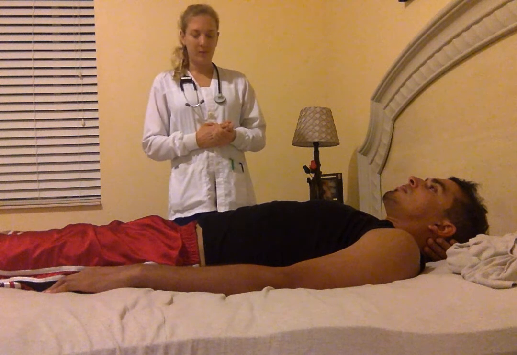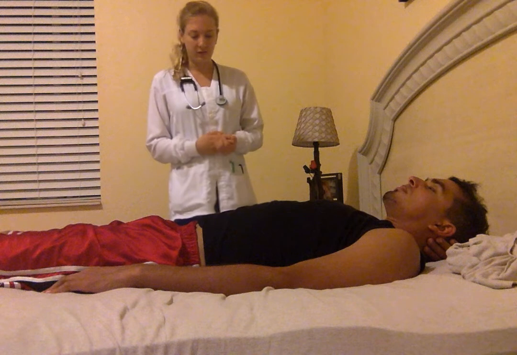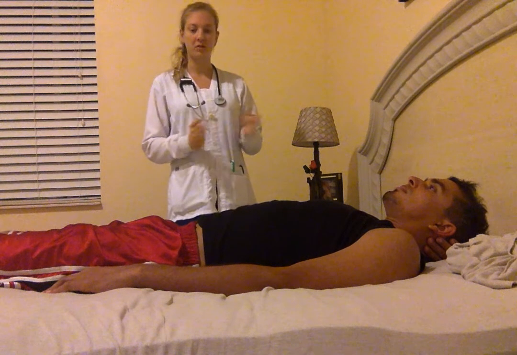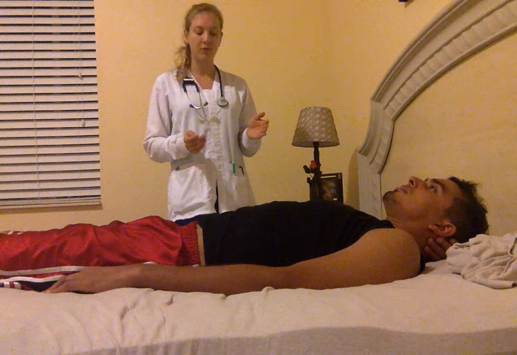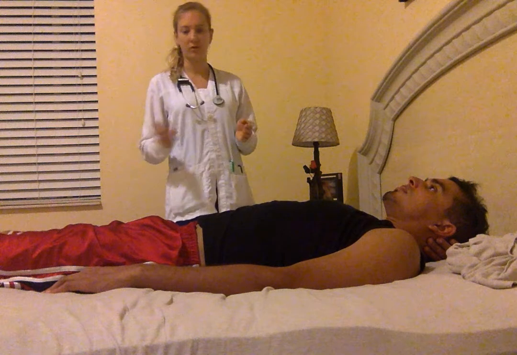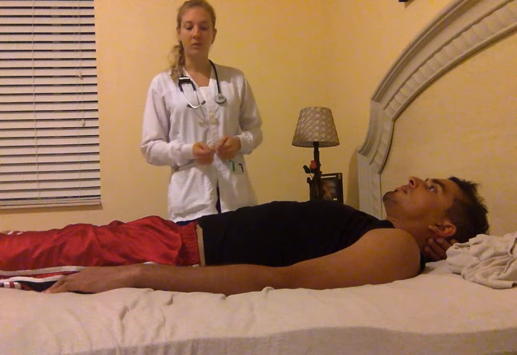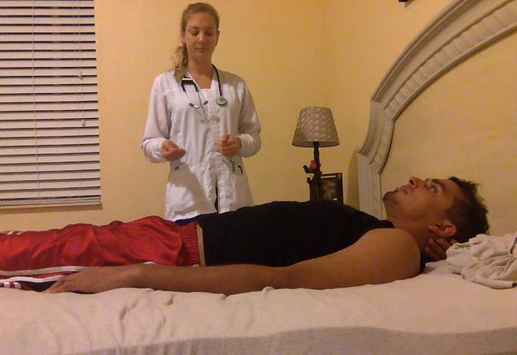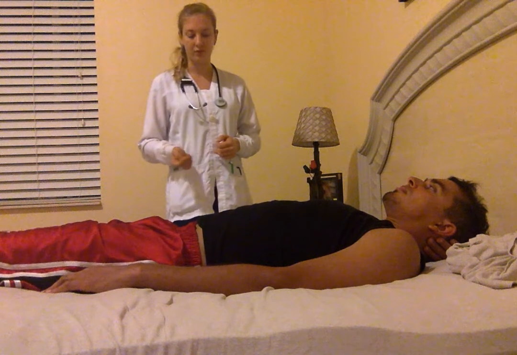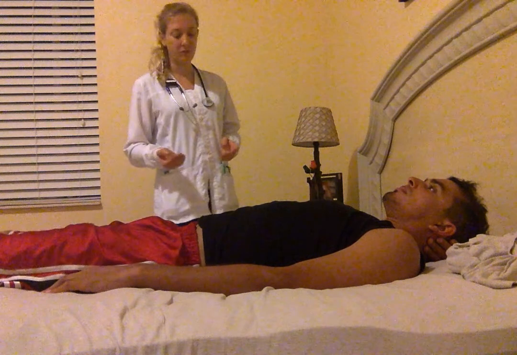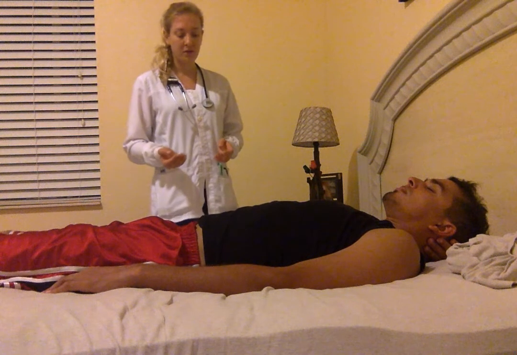I'm going to note any surface characteristics, any lesions, any scars. I'm going to note the contour of the abdomen. It should be rounded, flat, or scaphoid, and the umbilicus should be round, or it can be slightly protruded, which is also okay.